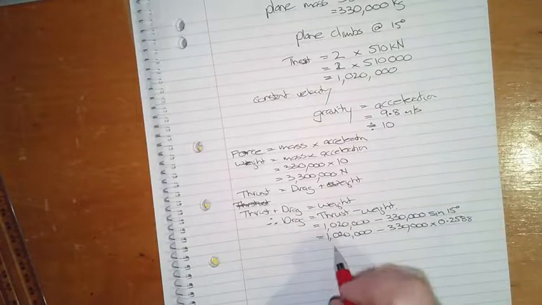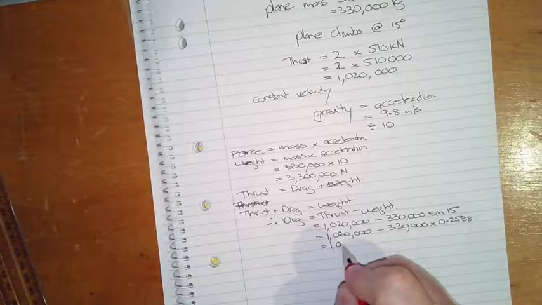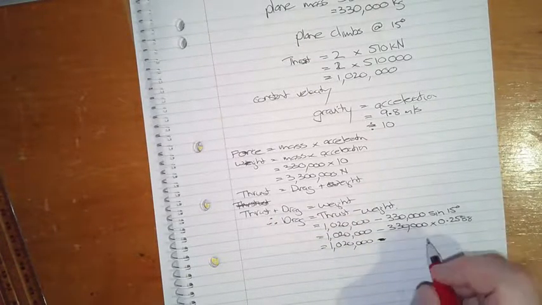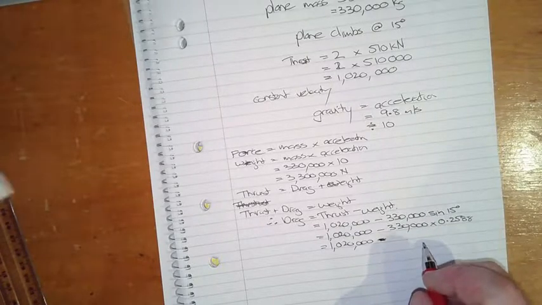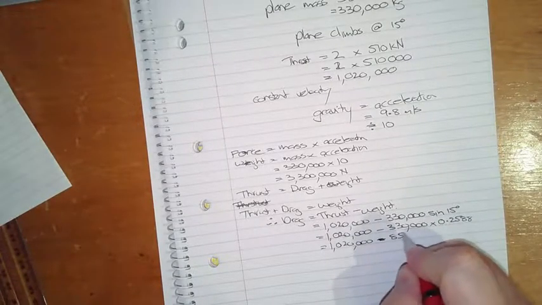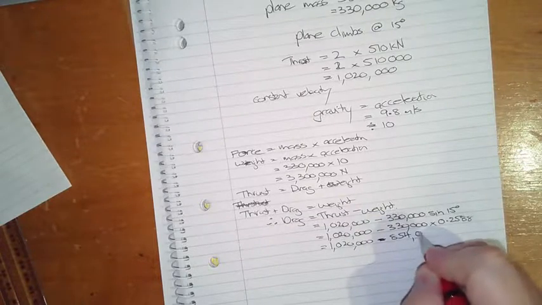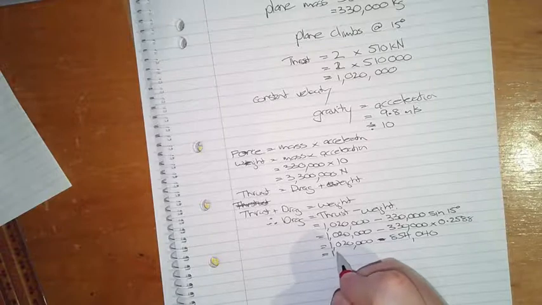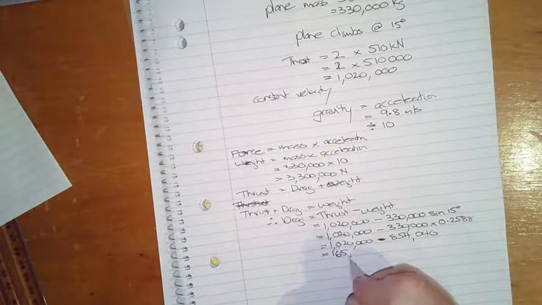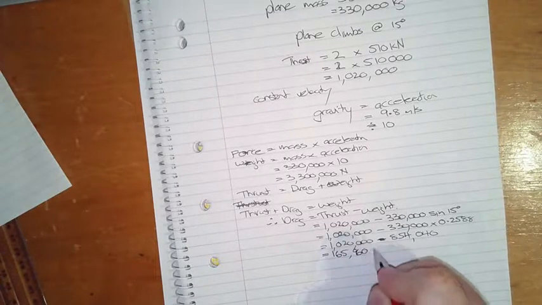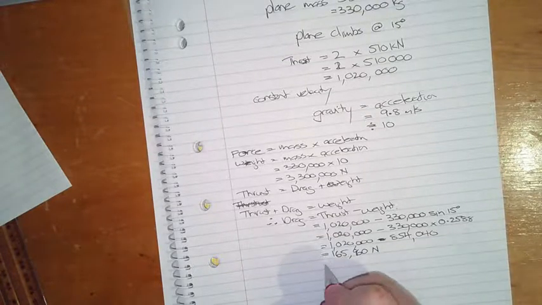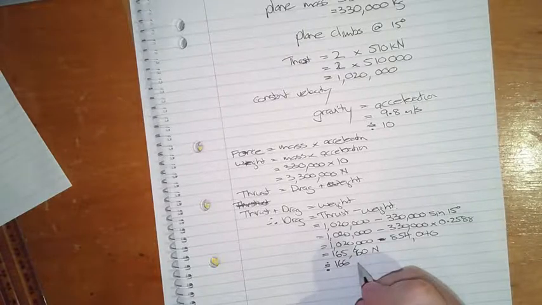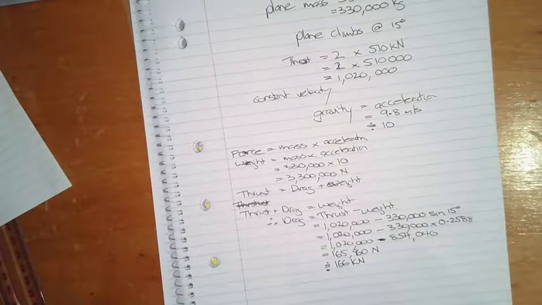So we have 1,020,000 minus 854,040, which equals 165,960 newtons, and then that makes it approximately 166 kilonewtons if we round it up.